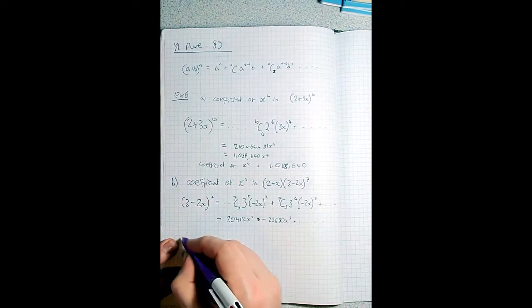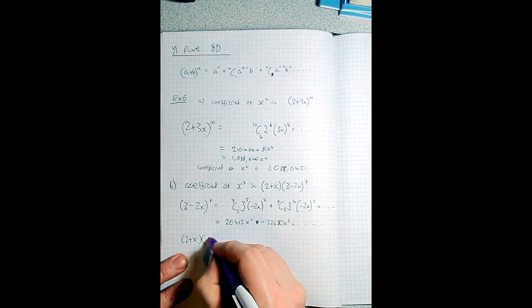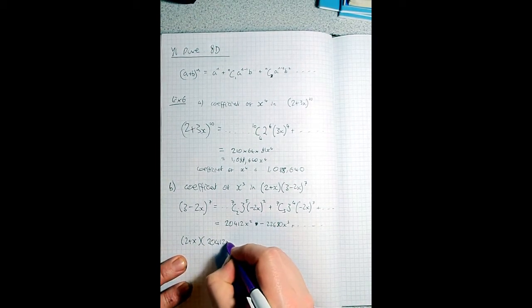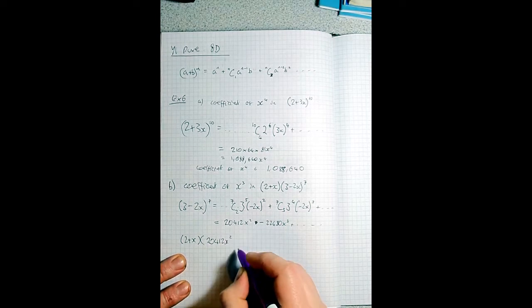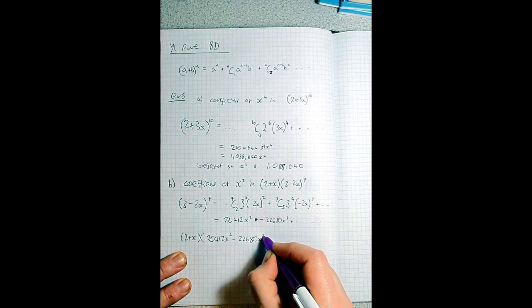So I multiply by (2 + x) times 20412x^2 minus 22680x^3.